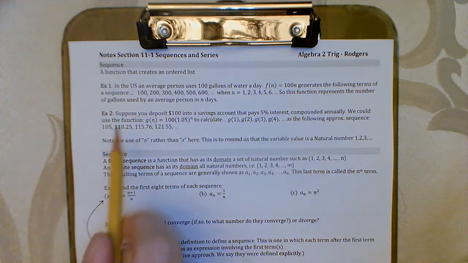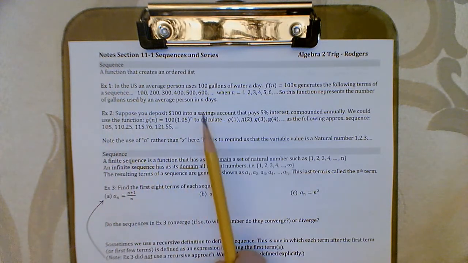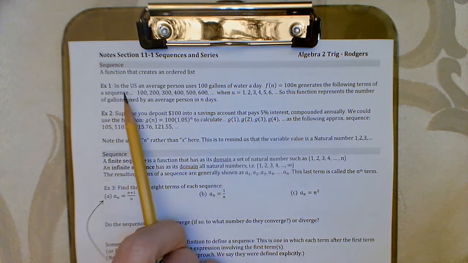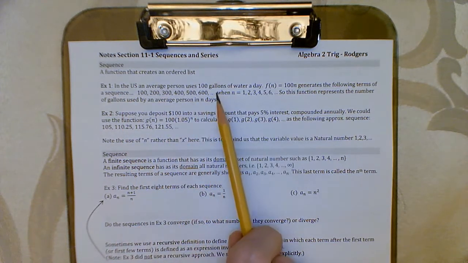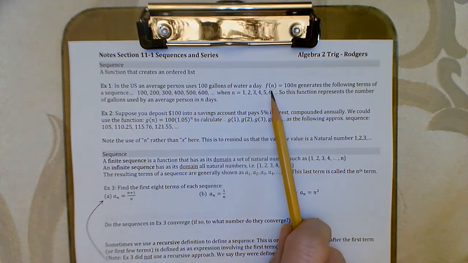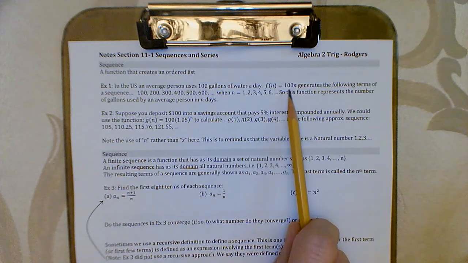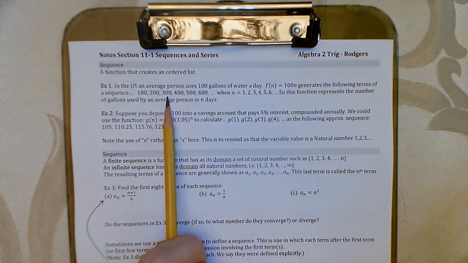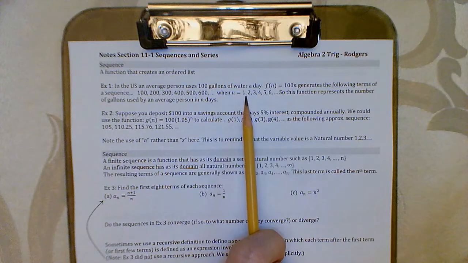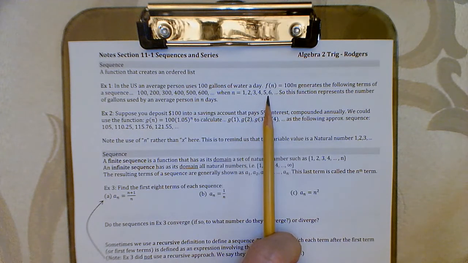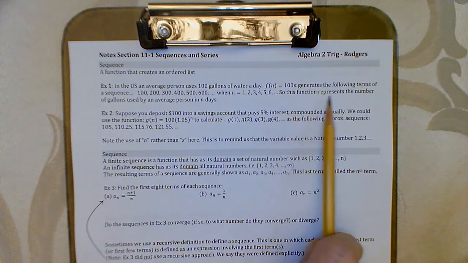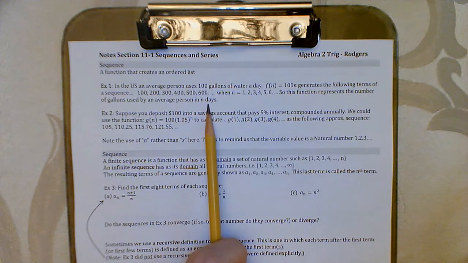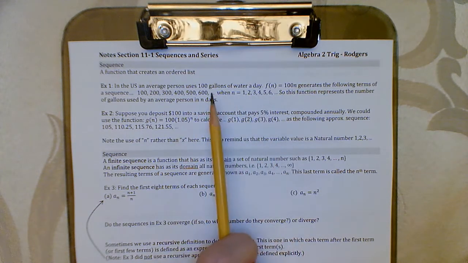All right, so a sequence is simply a function that's going to generate an ordered list of numbers. So in the first example, in the U.S., the average person uses 100 gallons of water a day. We could think of the function f of n as 100n, and it would generate the following numbers if n was 1, if n was 2, if n was 3, and so on, n being the number of days. We're talking about an average person. So the function represents the number of gallons used on an average day, by an average person, in n days. So you would expect one person in 6 days to use 600 gallons.